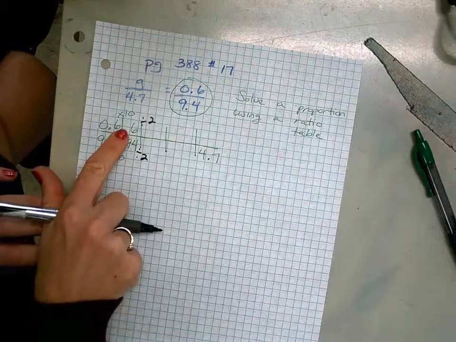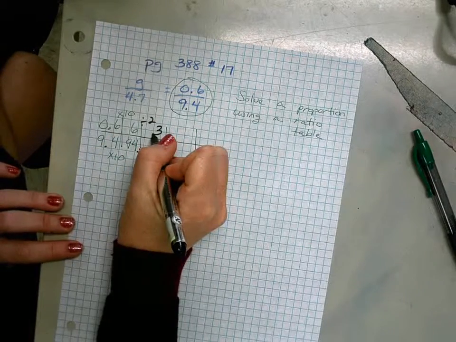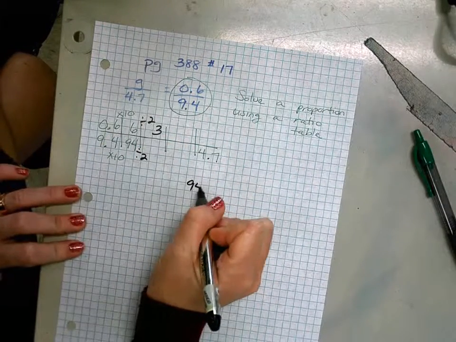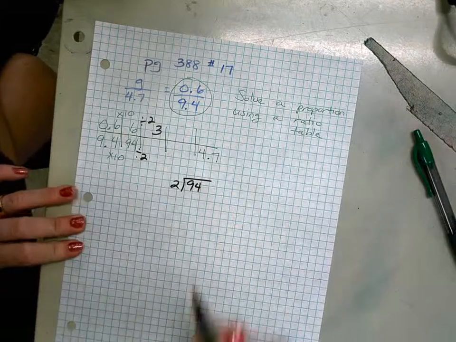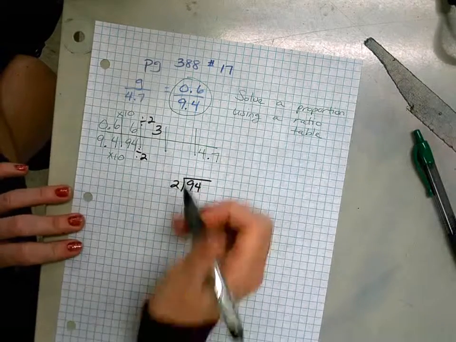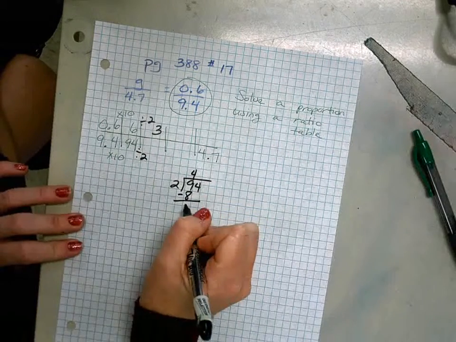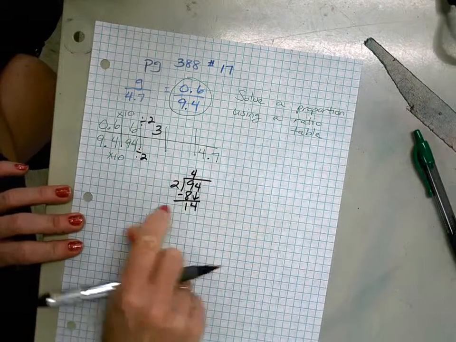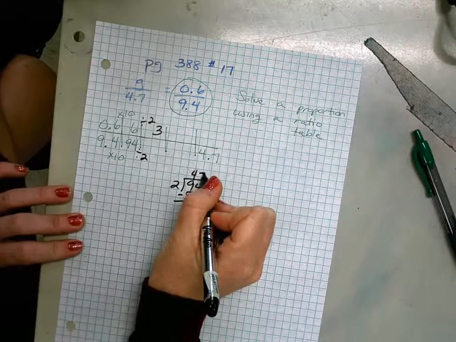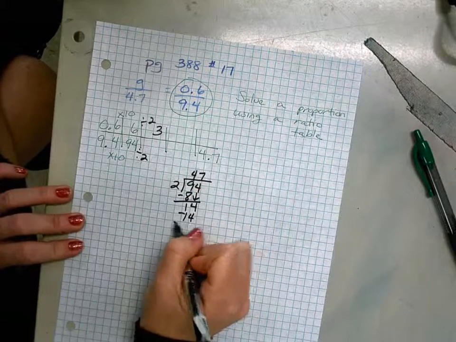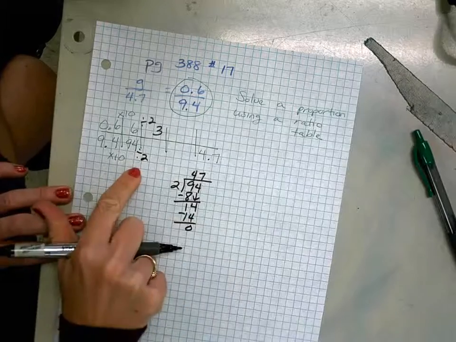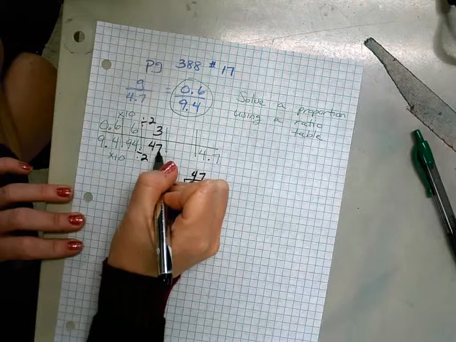because sometimes making the number simpler is going to help me see a relationship. So 6 divided by 2 is 3. 94 divided by 2, let's write it out. 2 goes into 9 4 times. 4 times 2 is 8. 9 minus 8 is 1. Bring down our 4. 2 goes into 14 seven times. All right, that's awesome. 94 divided by 2 then is 47.